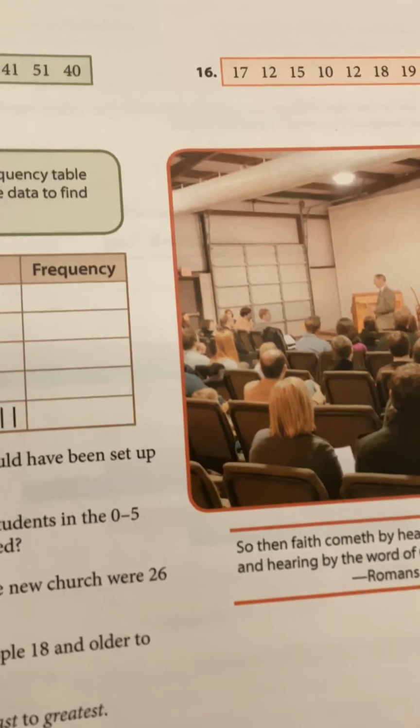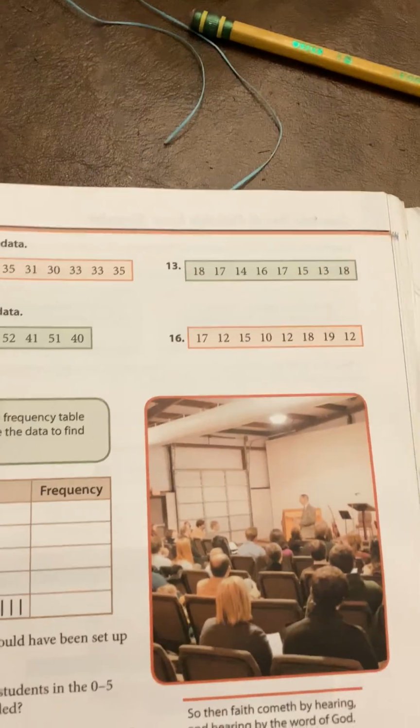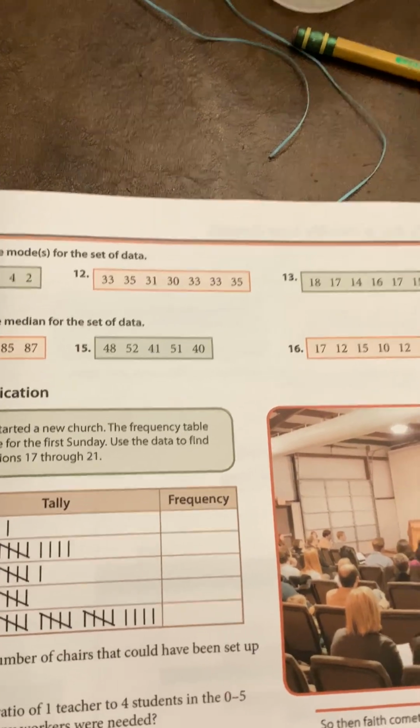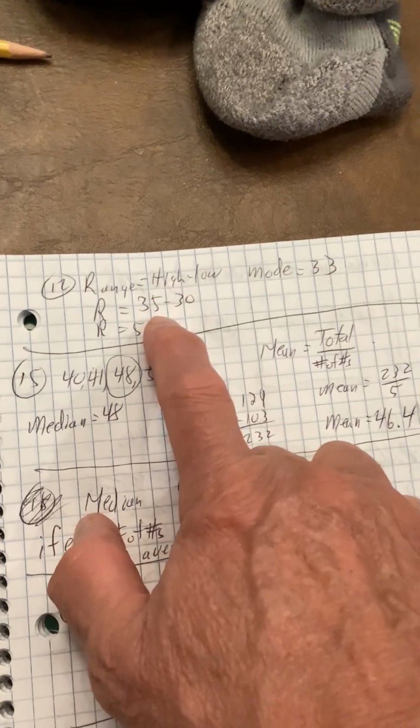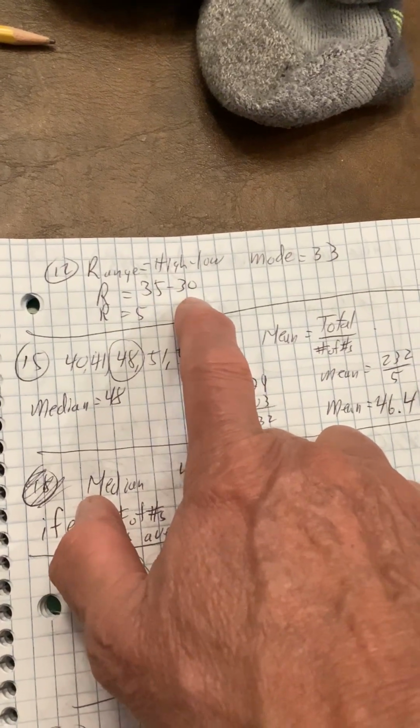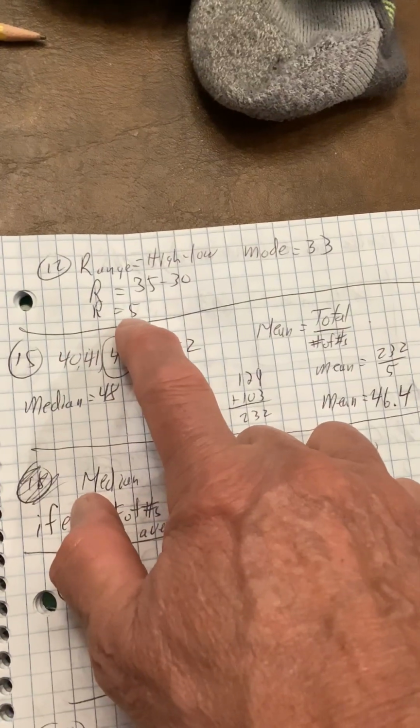Number 12. Find the range and the modes. I like these questions. They ask for the range and mode. Range is just high minus low, or max minus min. 35 is the high, 30 is the low. So your range is 5.